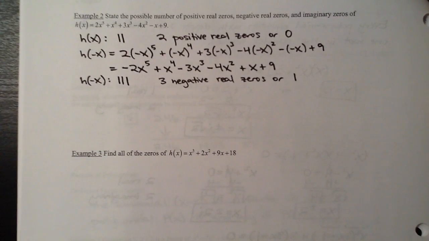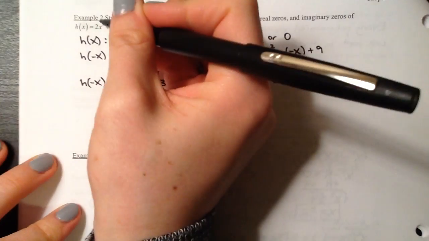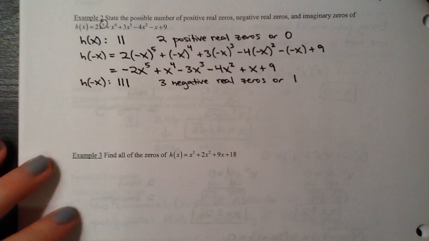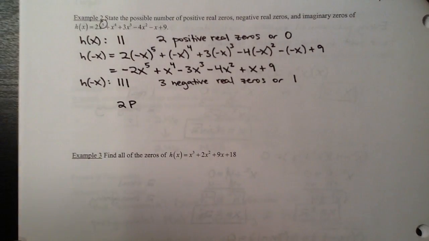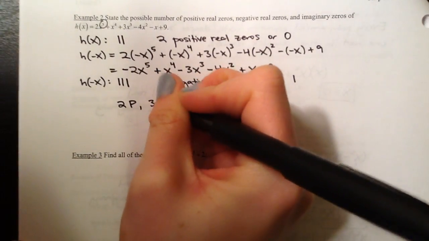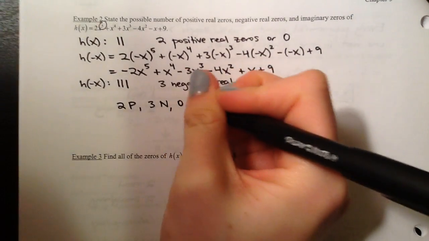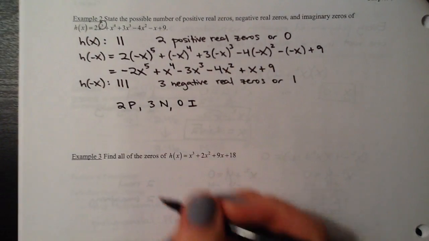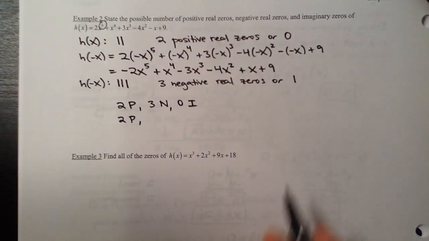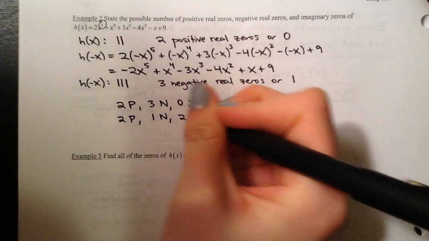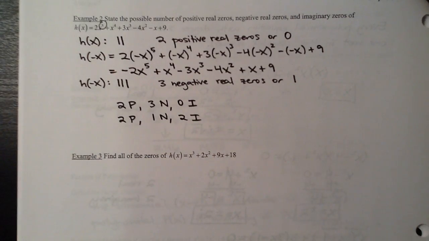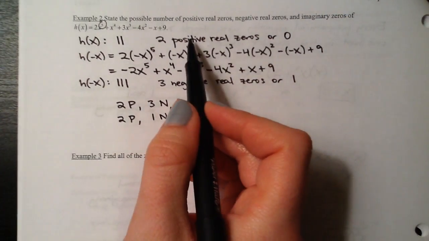So we're going to think of all of the possibilities that we could have here. All right, so number of positive real zeros, number of negative real zeros, and the number of imaginary zeros. Remember, the total number of zeros has to be 5. We have no choice for that. So all of our possibilities, we could have 2 positives, 3 negatives, and that already adds up to 5, so then I would have 0 imaginary. That's one option. I could have 2 positives. I could have 1 negative. And then 2 plus 1 is 3. I would need to have 2 imaginary to add up to 5. That's another option.